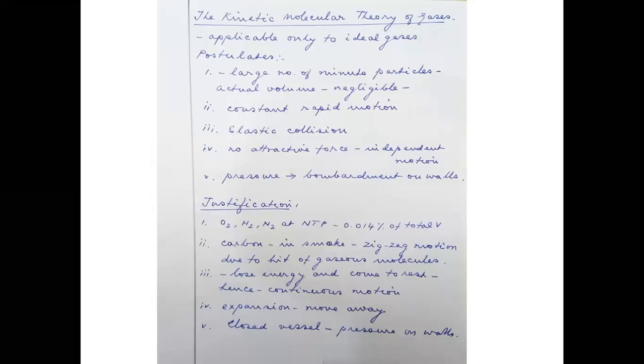And the fifth postulate is why the gas molecules show pressure. The pressure is caused by the bombardment of the gas molecules on the walls of the container. The gas molecules are moving here and there in rapid motion.